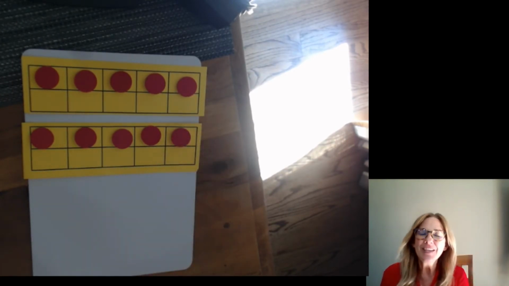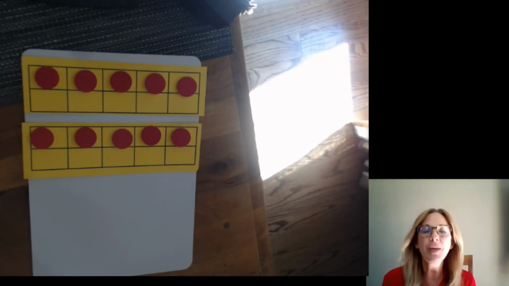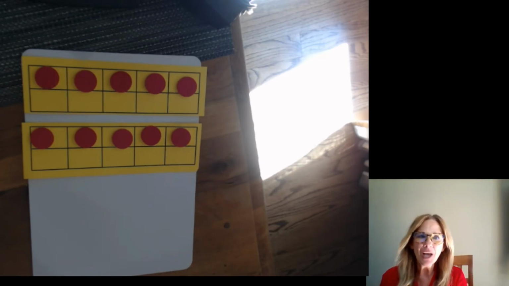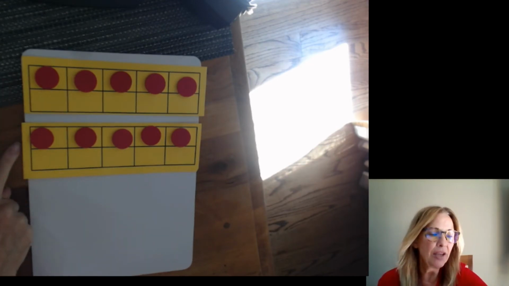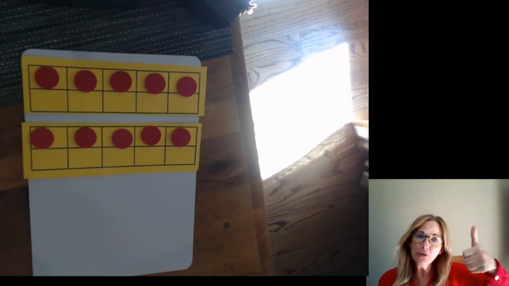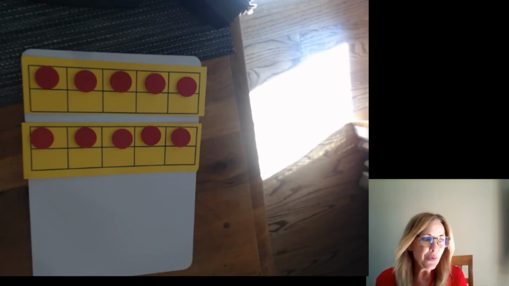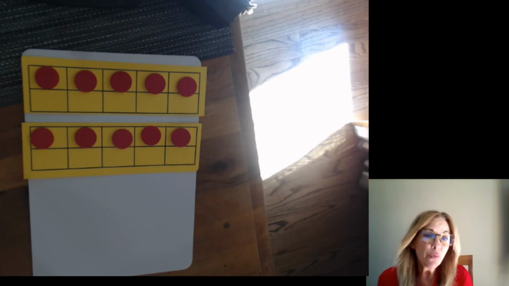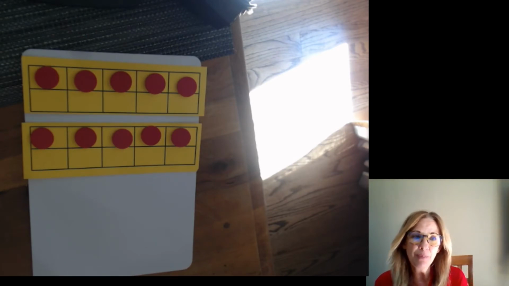We have another set of dots. So how many dots do you see and how do you see them? All right, Andre. Andre says he sees 5 on the top and 5 on the bottom. Thumbs up if you see your dots that way. Yes, I do too. I see what you're saying. So, Andre, if we see 5 on the top and 5 on the bottom, do you know how many dots we might have in all?